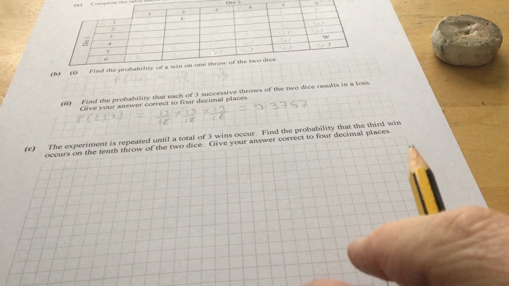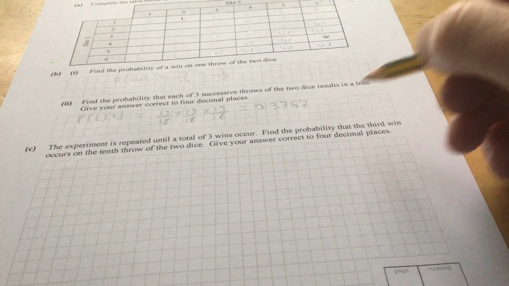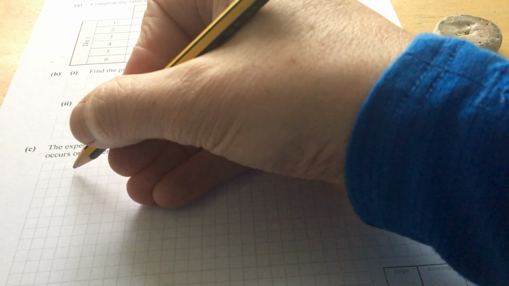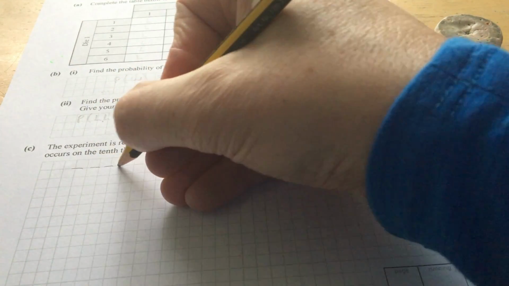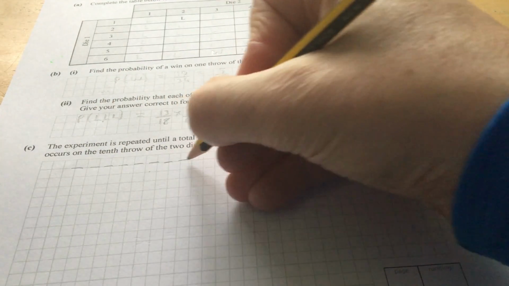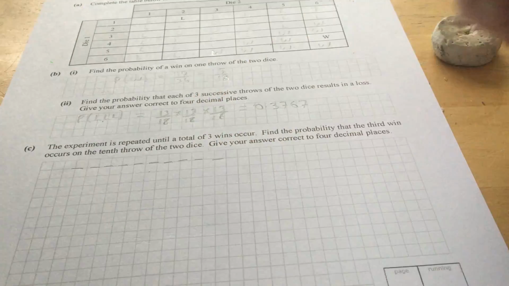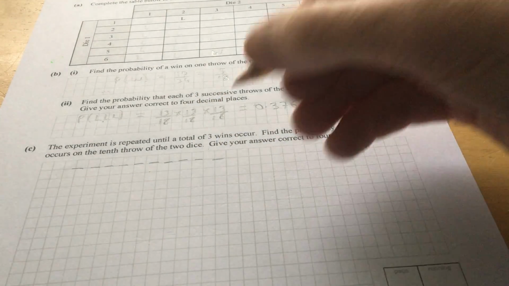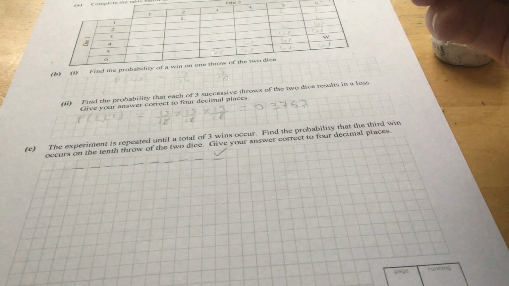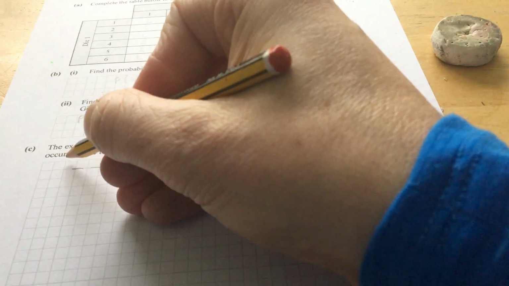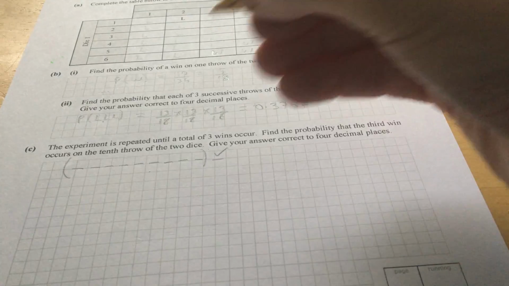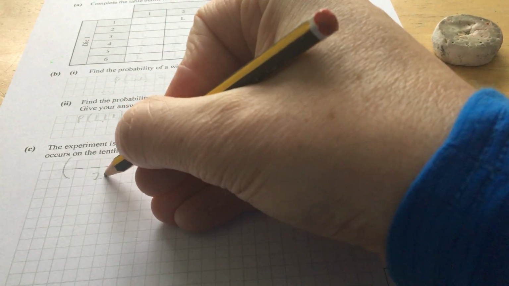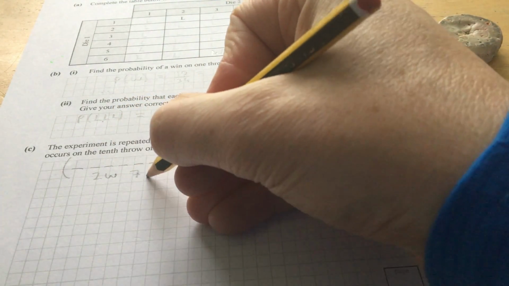Find the probability that the third win occurs on the 10th throw of the two dice. Now if you look with 10 throws, 4, 5, 6, 7, 8, 9. Here's the 10th one. We want the third win to occur on the 10th throw. All we know about the first 9 is that there are 2 wins and 7 losses.